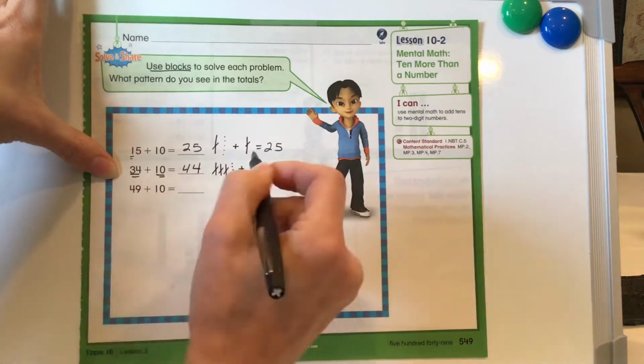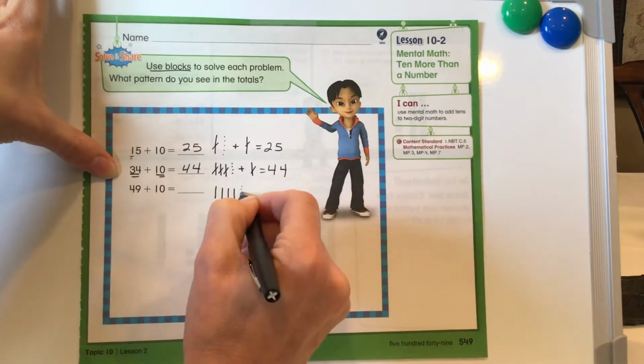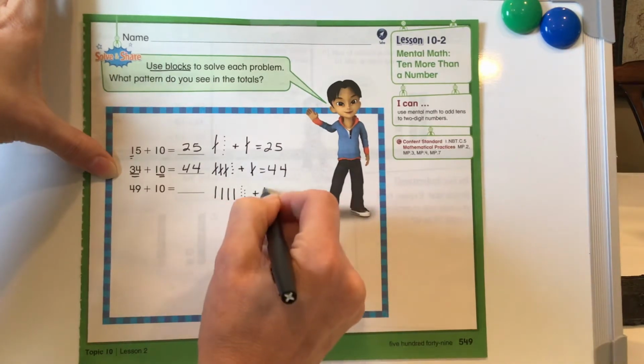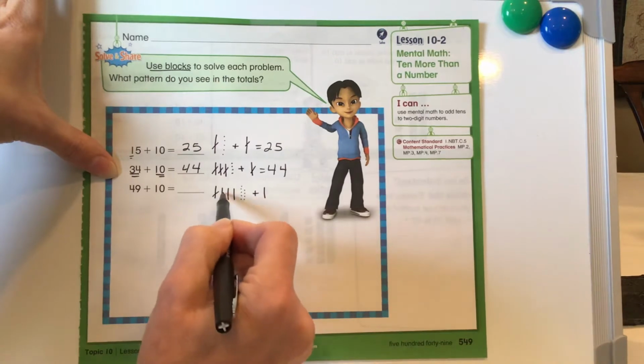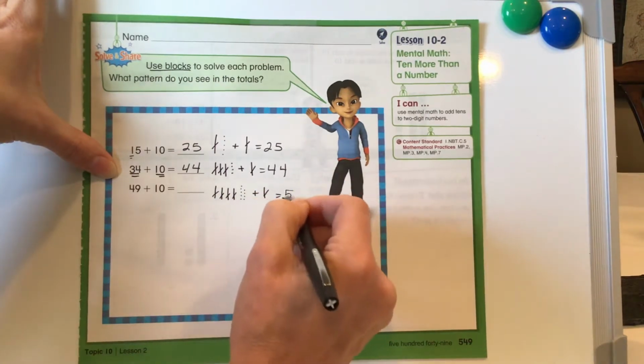And then 49 plus 10. 10, 20, 30, 40, 41, 42, 43, 44, 45, 46, 47, 48, 49 plus one group of 10. Now let's add them up. 10, 20, 30, 40, 50 plus 9 we know equals 59.